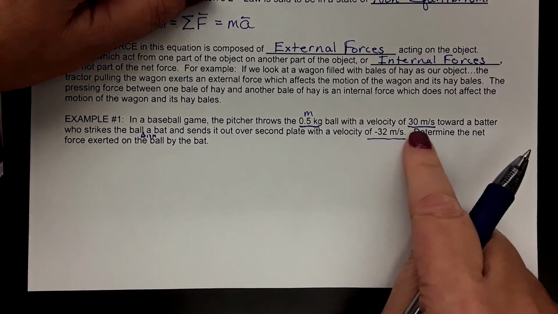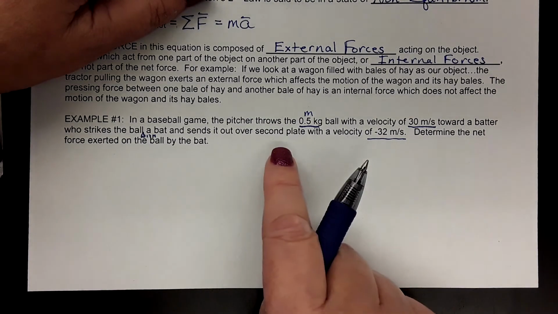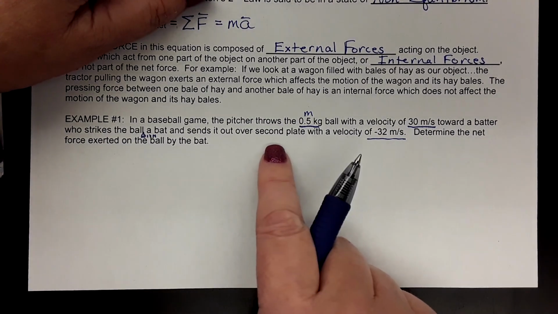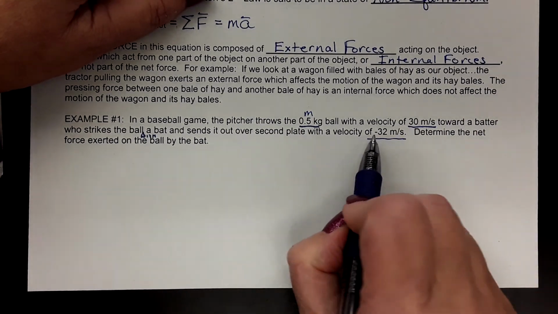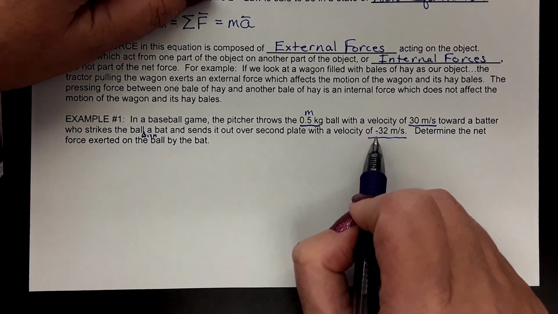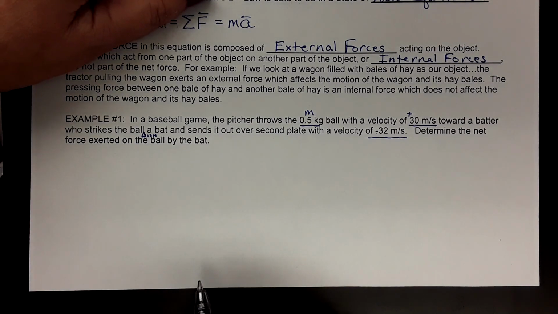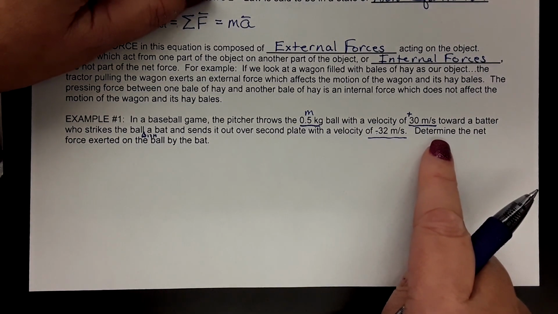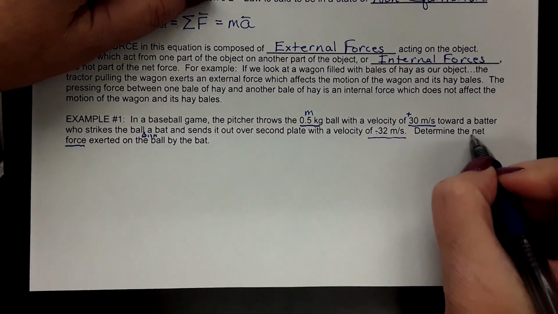Now, when the pitcher throws the ball, he throws it toward the batter. And when the batter hits the ball, it goes back out over the pitcher and over second plate with this velocity. And notice the direction they give it. They're saying that back out over the plate is negative direction. So toward the batter is going to be our positive direction. Okay? Now, what else do we know? Well, we are going to determine the net force acting on the ball. All right, the net force.